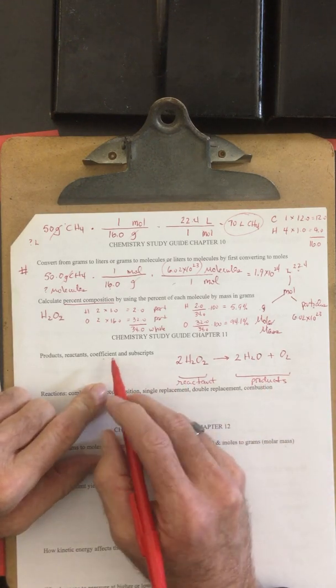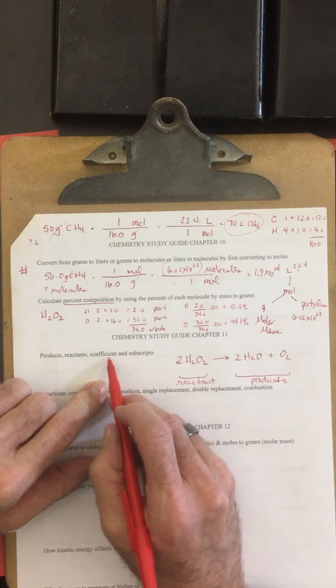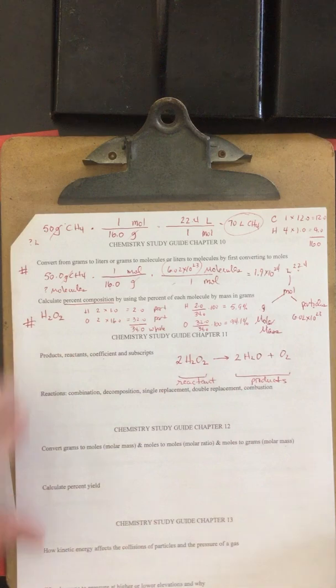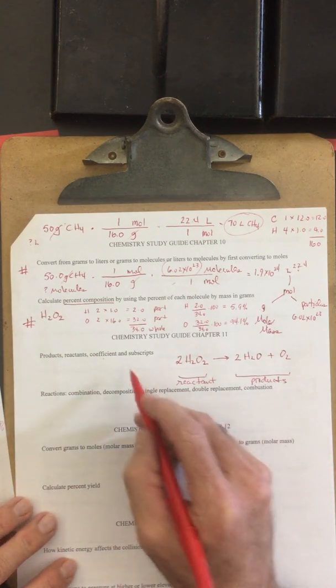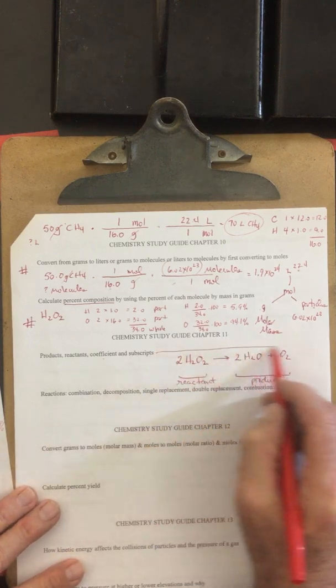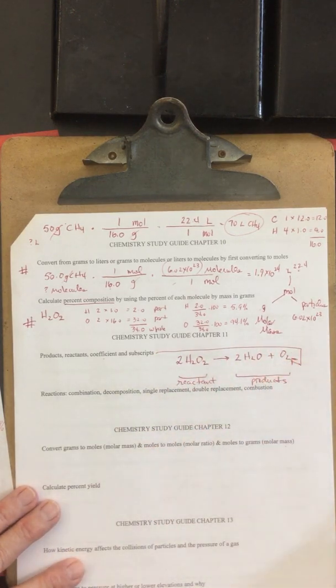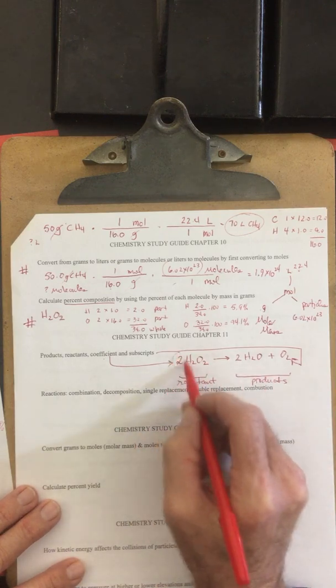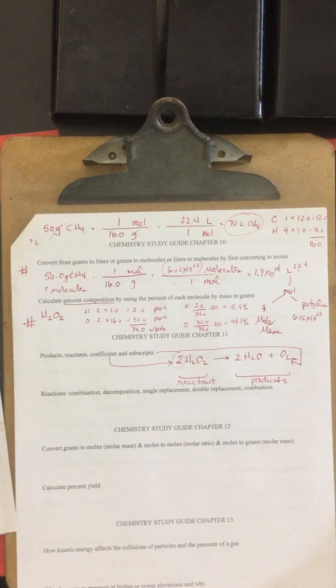Which are the coefficients? So this is purely a concept. This is not a mathematical problem. So the subscript is going to be these little numbers down below. The coefficients are going to be the number that is in front.